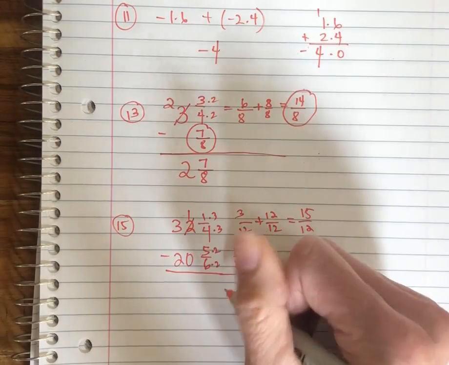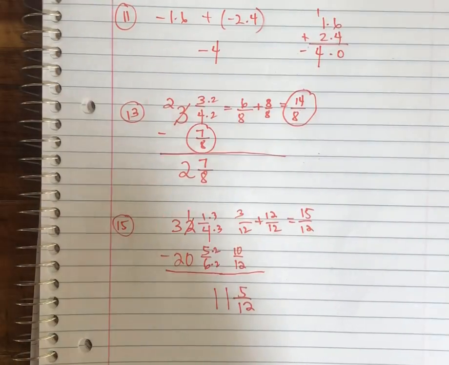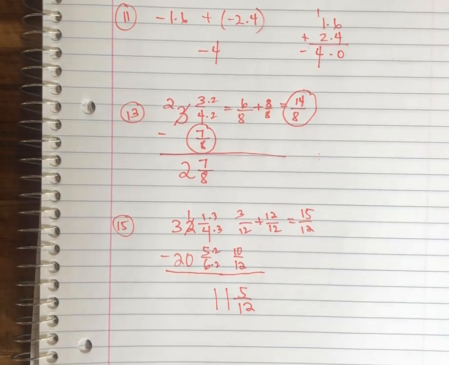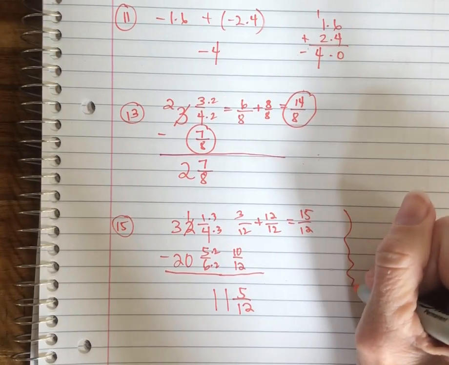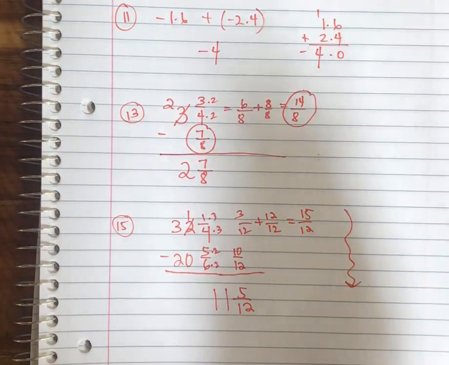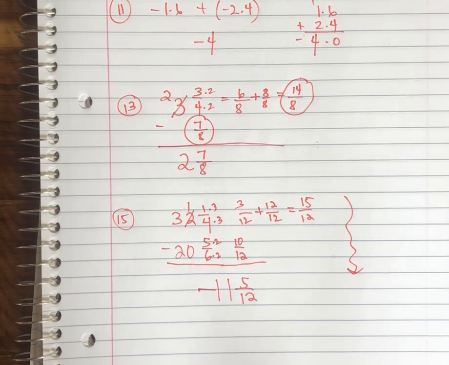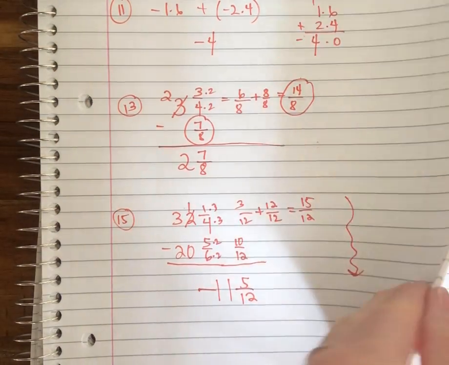And 31 minus 20 is 11, but we're not quite done because if we read the question carefully, it says the turtle started at 20 5/6 inches and it dives to a depth of 32 1/4. So that turtle is traveling down, which makes it a negative 11 5/12. Okay, on to number 17.